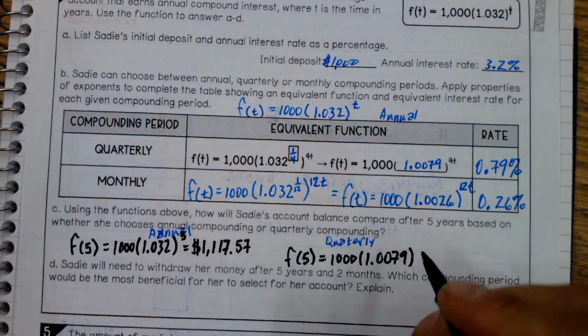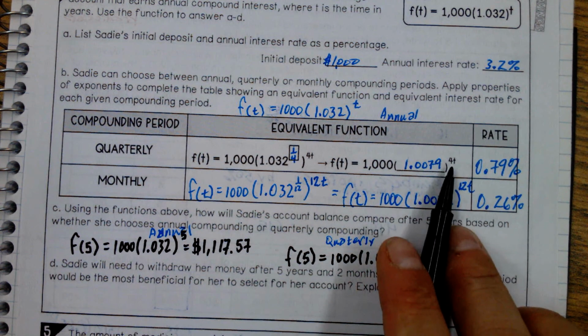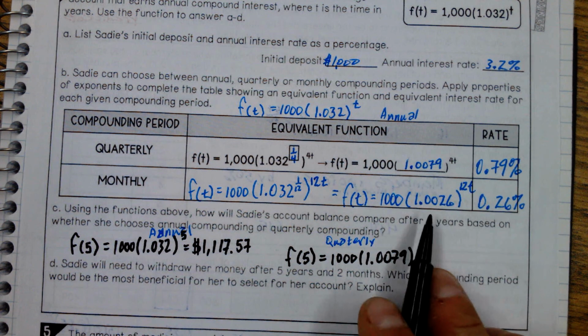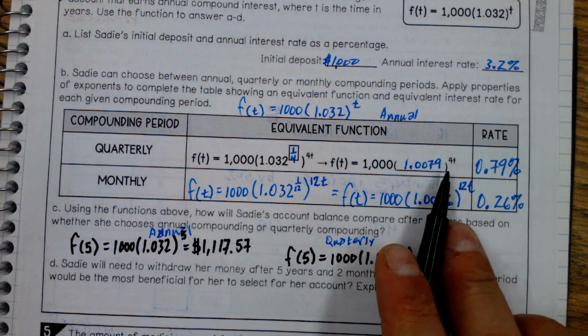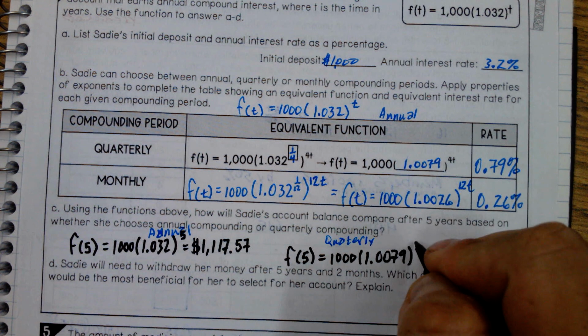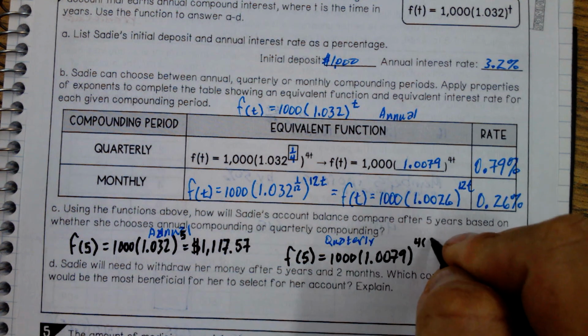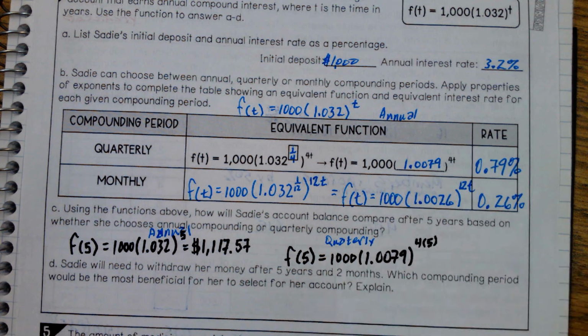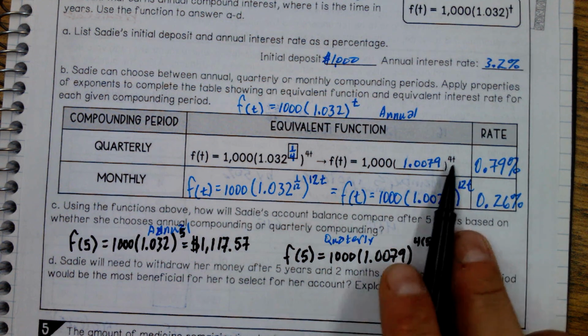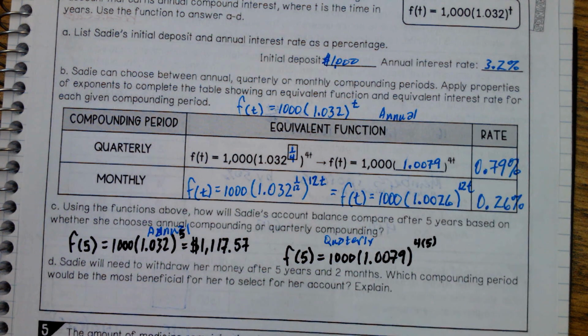And we have to be careful because this is the part that's different now, remember, besides the rate. This is 4 times 5. In other words, it's not to the fifth power, it's to the 20th power. Okay, this is 4 times 5.